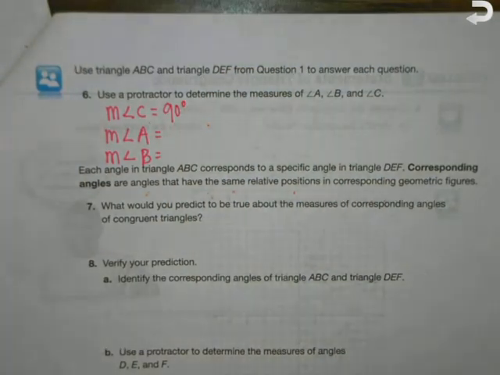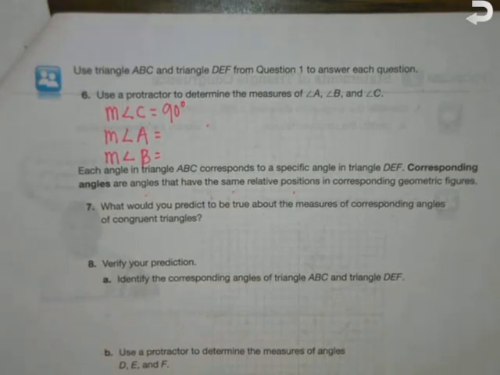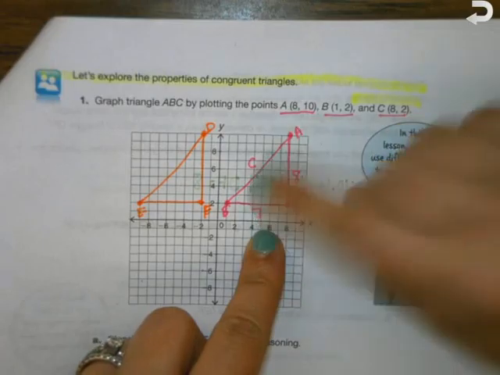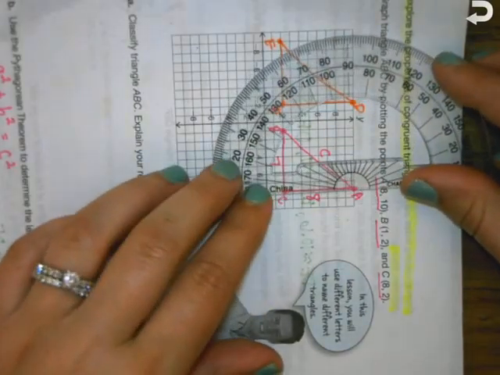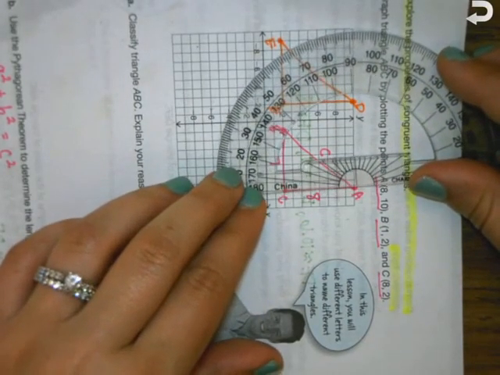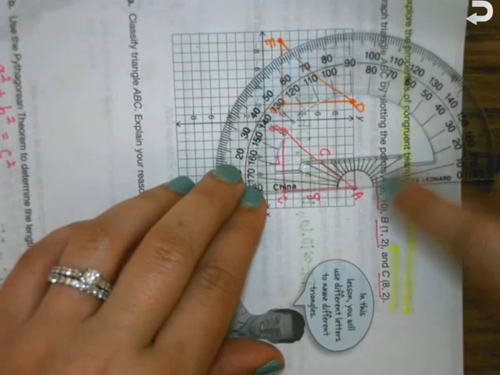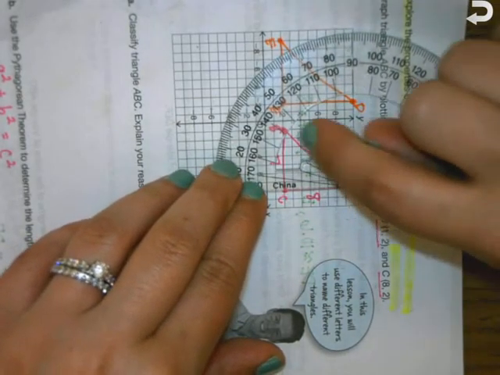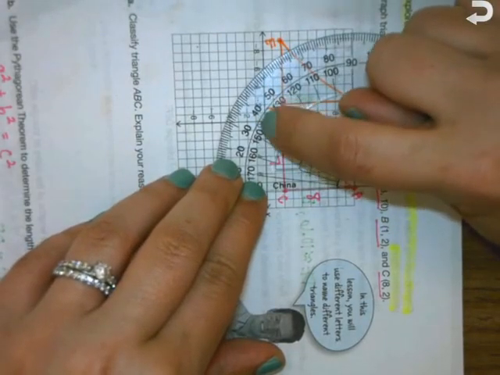Okay. Let's do angle A. So angle A is this angle right here. You can go one of two ways. You can flip your paper like this and line it up this way, or you can flip it the other way, but you're going to get the same measure regardless. So angle A goes all the way out here to what number? 40. So the measure of angle A is 40 degrees.